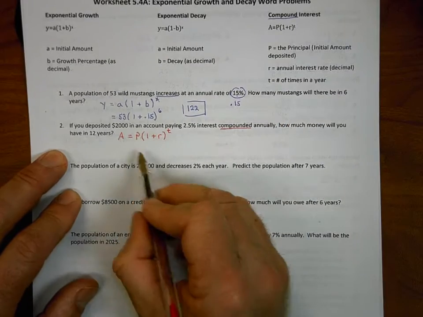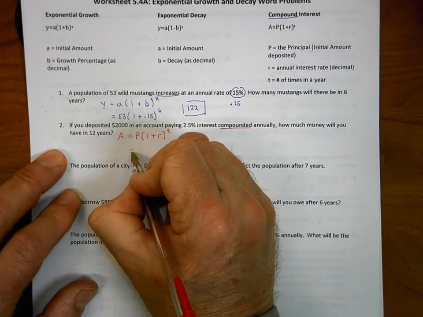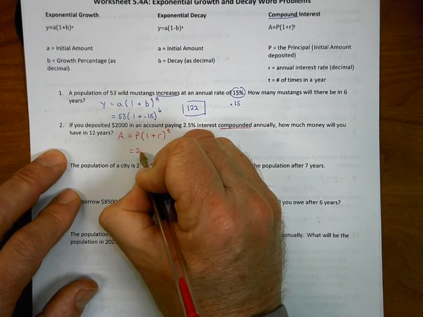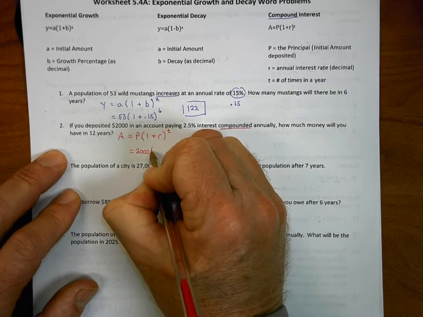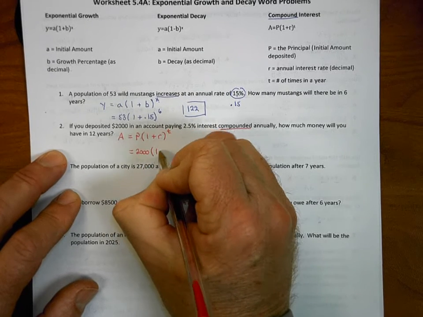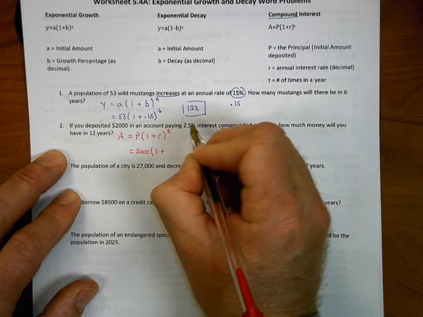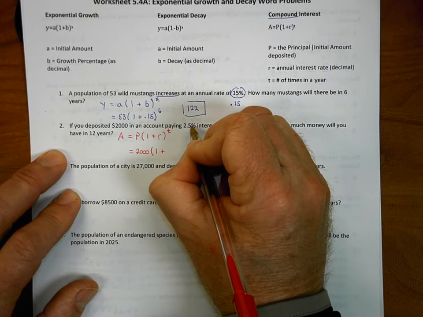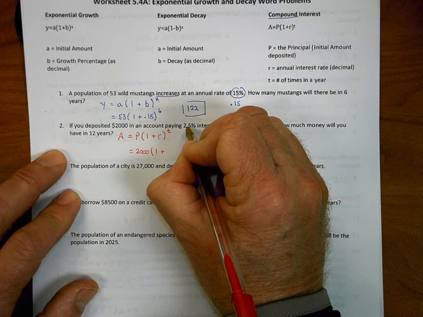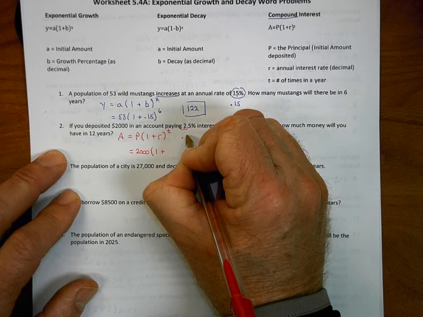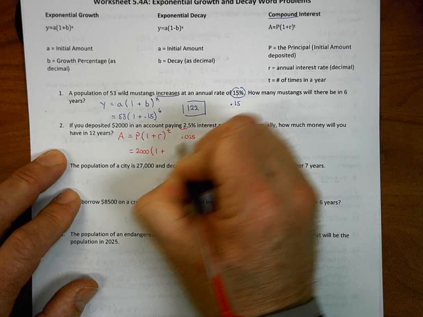Okay, so putting the values in, P, my principal, my initial amount is 2,000. Then I'm going to multiply that times the quantity 1 plus, and this is going to be my interest rate as a decimal. Now 2.5% is already a decimal, but I need to move the decimal 2 spaces to the left. So I would get 0.025. That would be my R value.